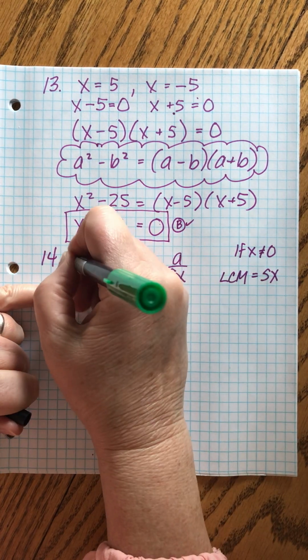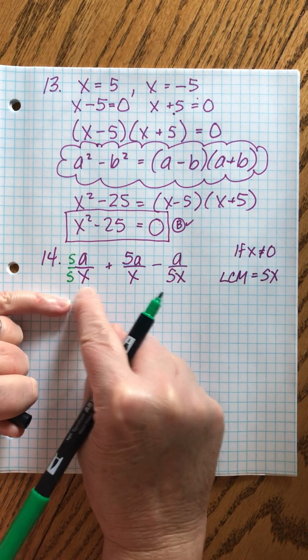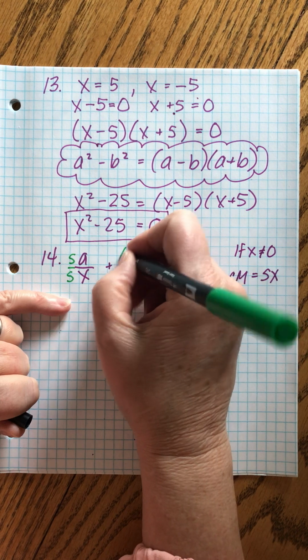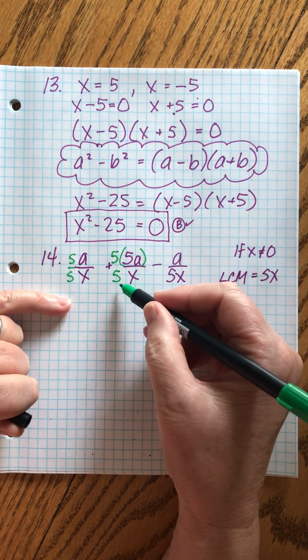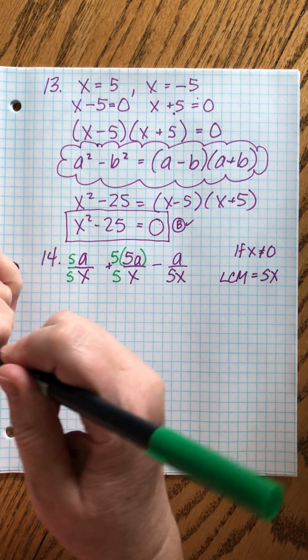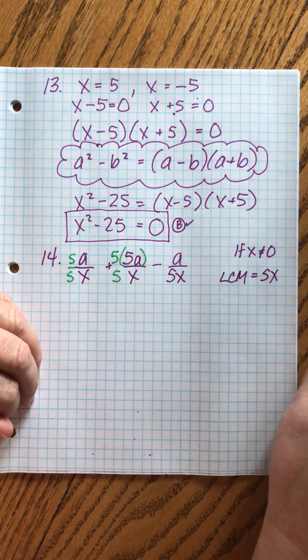This one we're going to have to multiply by 5 over 5 to get the 5x on the bottom. This one is good to go. Okay, so that shows the adjustments.